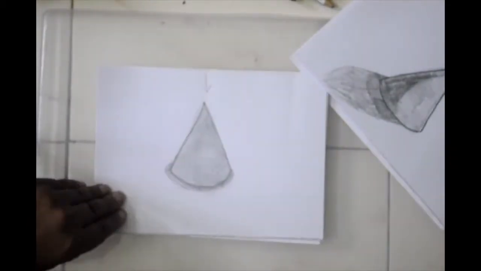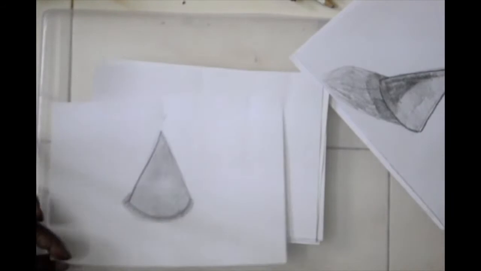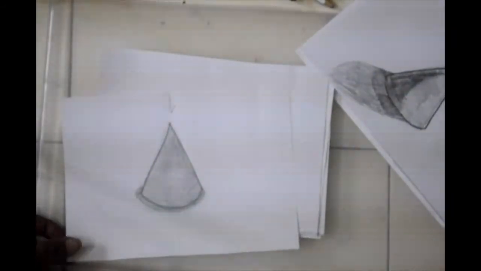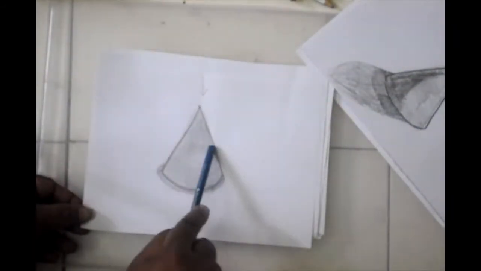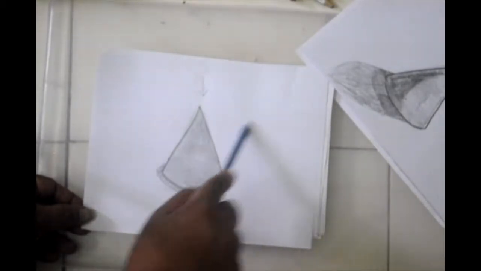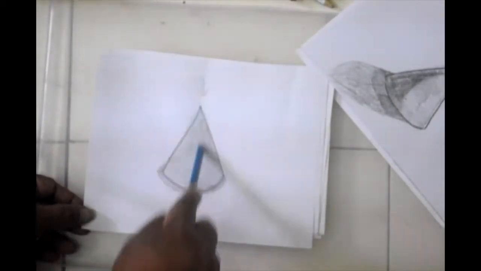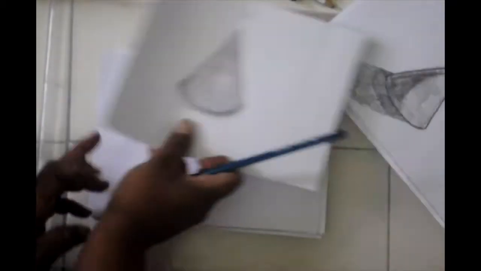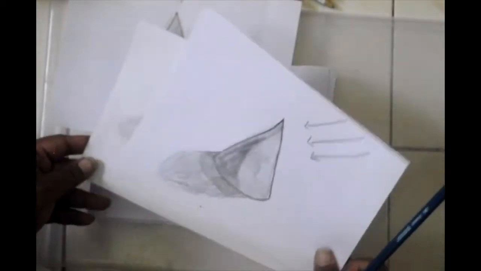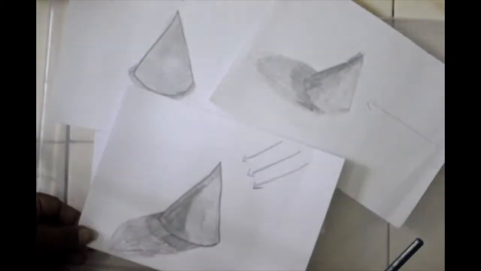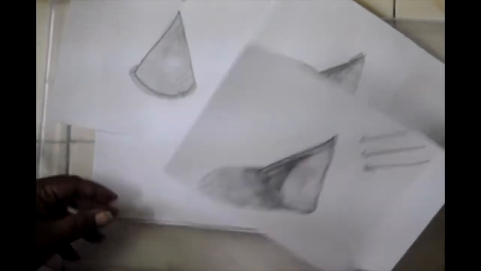So that's shading of a 3D shape. So we have seen light come in from the side, at an angle from the top, and from right above. So there are the 3 examples of that.